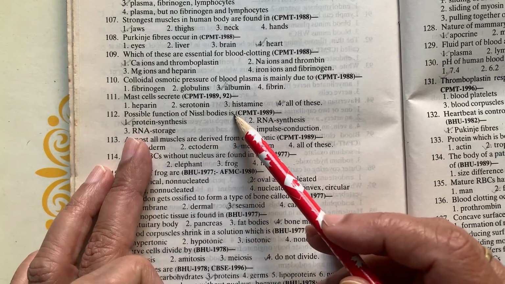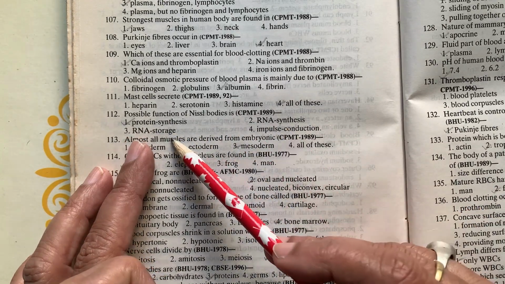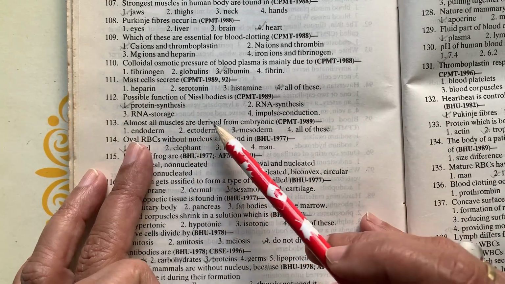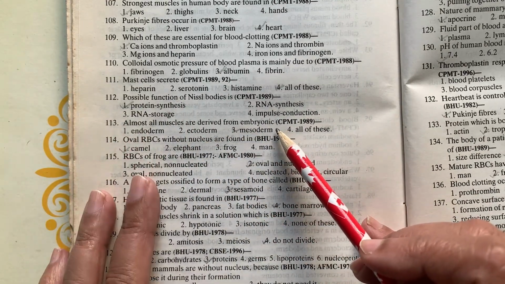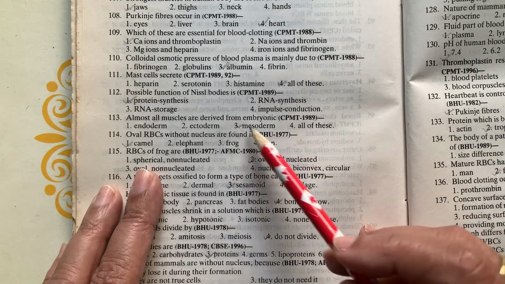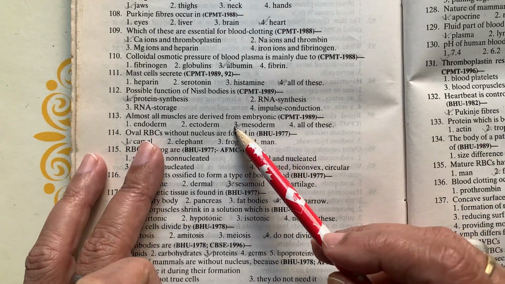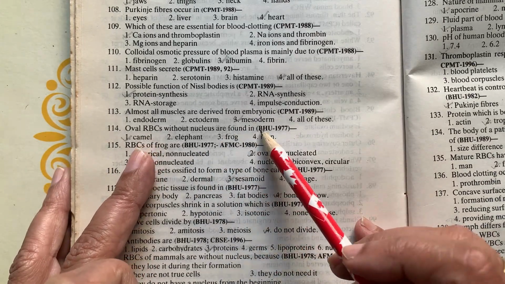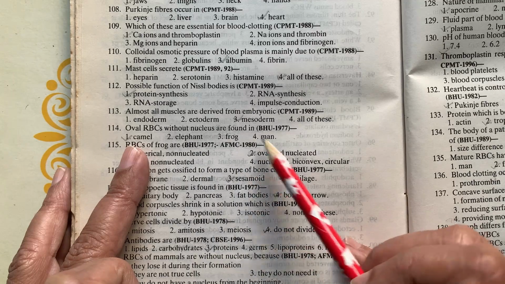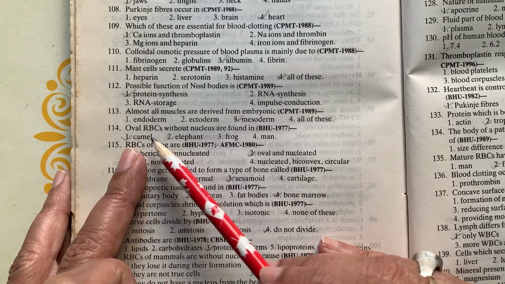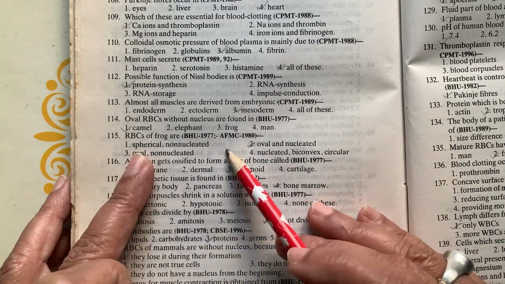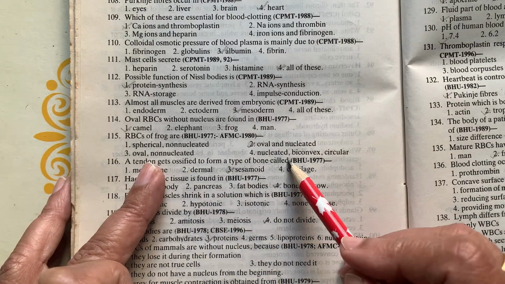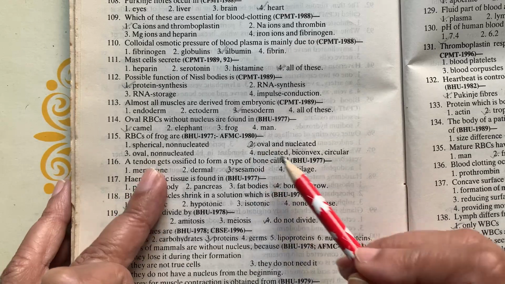Possible functions of Nissl's bodies are protein synthesis, RNA storage, impulse control. It is protein synthesis. Almost all muscles are derived from embryonic ectoderm, endoderm, mesoderm, all of these. Muscles are derived from mesoderm. Oval RBCs without nucleus are found in camel, elephant, frog, man. It is in camel. RBCs of frogs are spherical non-nucleated, oval and nucleated, oval non-nucleated, nucleated biconvex circular. It is oval and nucleated.